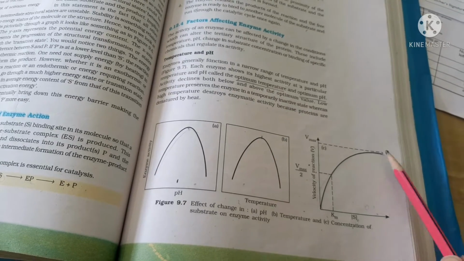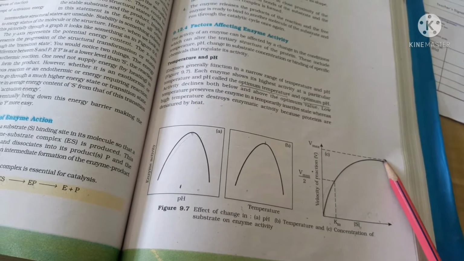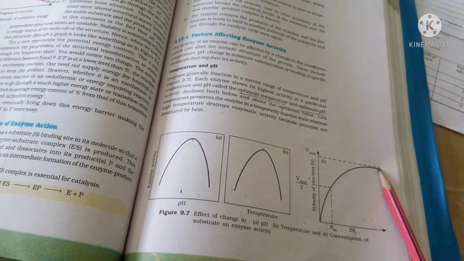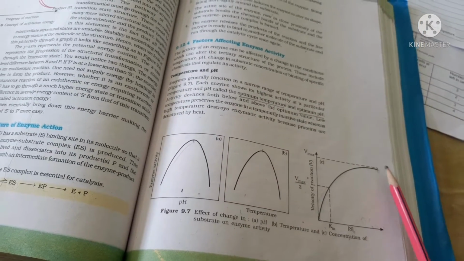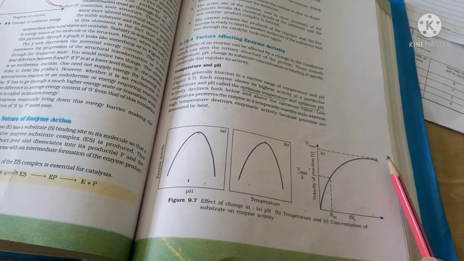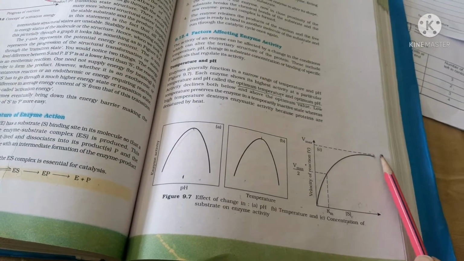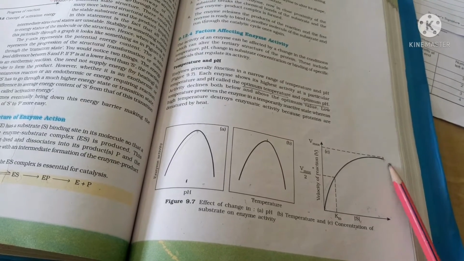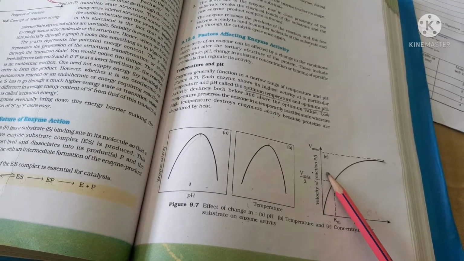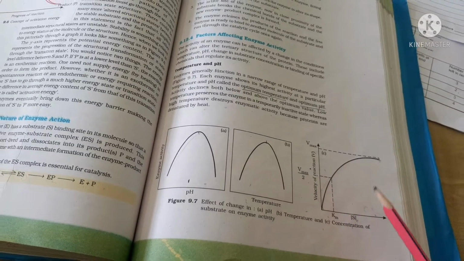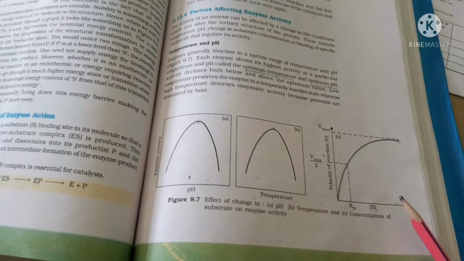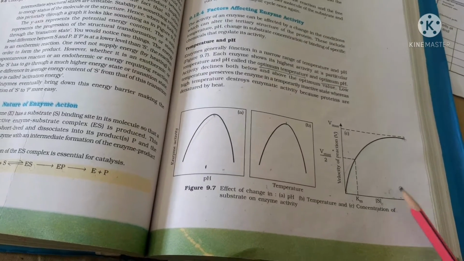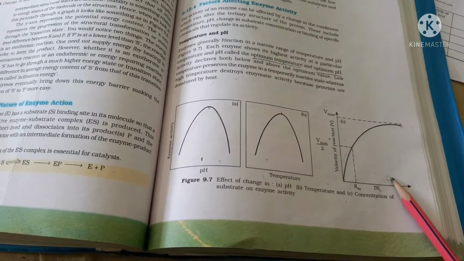So at this point, the enzyme substrate complex formation will be stopped at Vmax, right? And it will start to get converted into enzyme and product. And once the product is free from the enzyme, the enzyme can be made available for the next cycle of reaction and to bind on the substrate. So in this way, the substrate availability can also affect the enzyme activity.